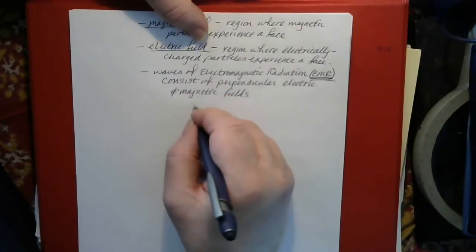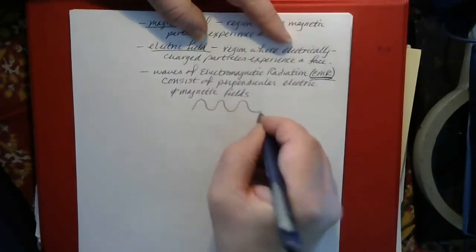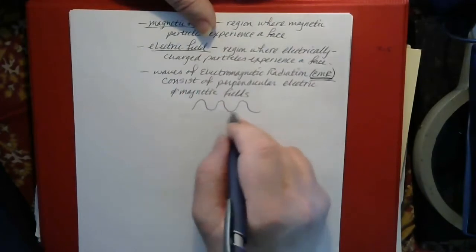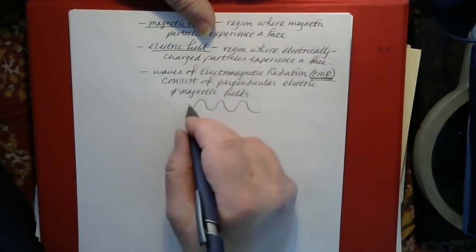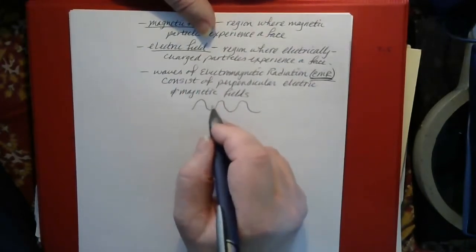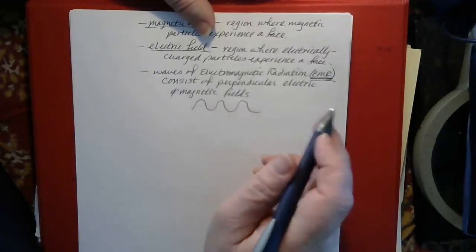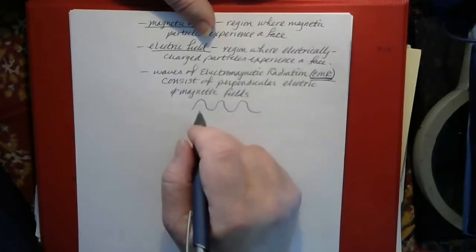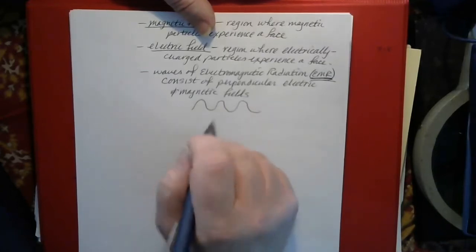So if the electric field is oscillating up and down in the plane of the paper, the magnetic field would be oscillating in and out of the paper in step with the electric field.